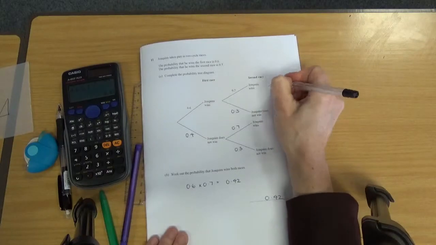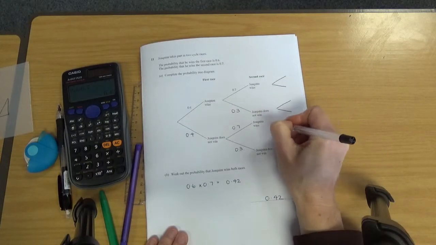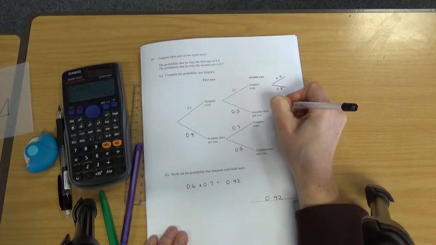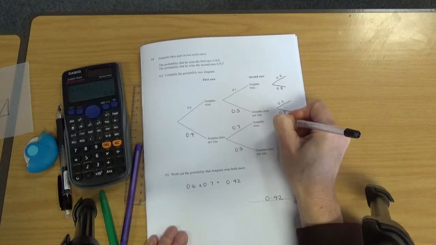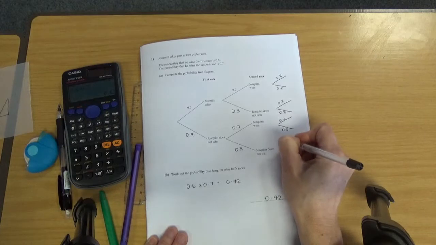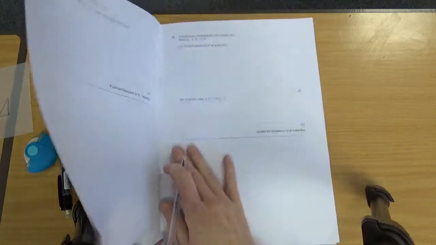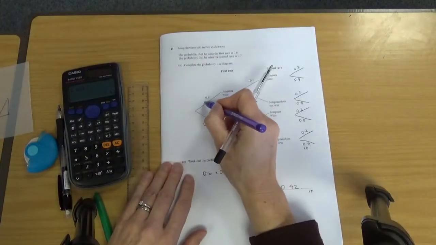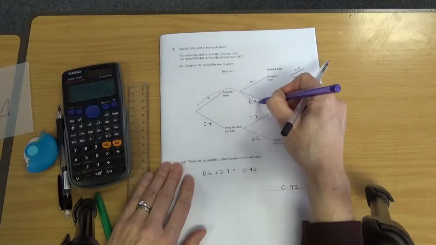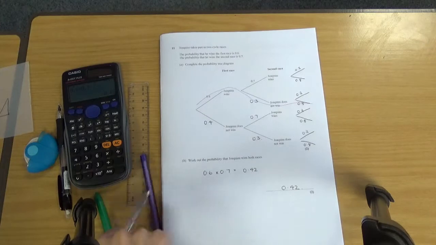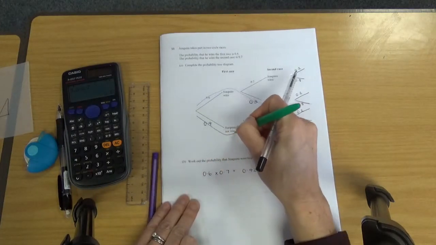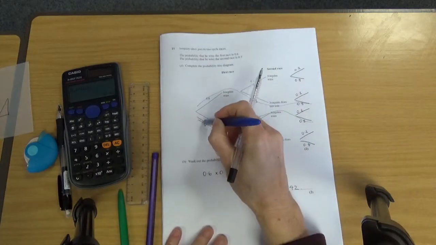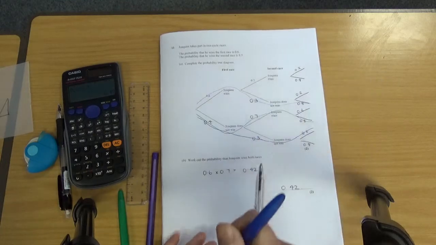So I need to add onto my tree diagram the third race where winning is 0.2, so losing is 0.8. Work out the probability he wins exactly 1, so he could win, then not win, and not win again. Or he could not win, then win, and then not win. Or he could not win, and then win.